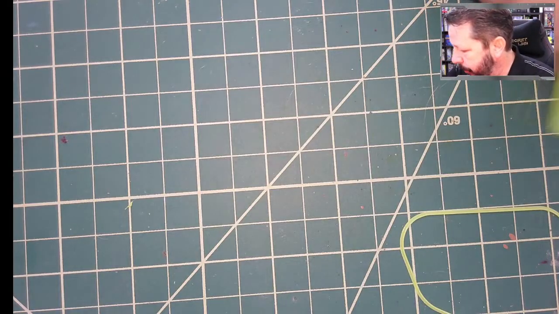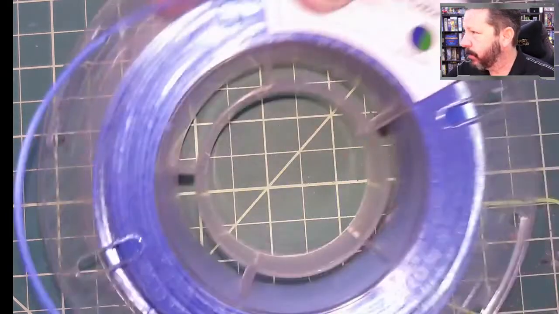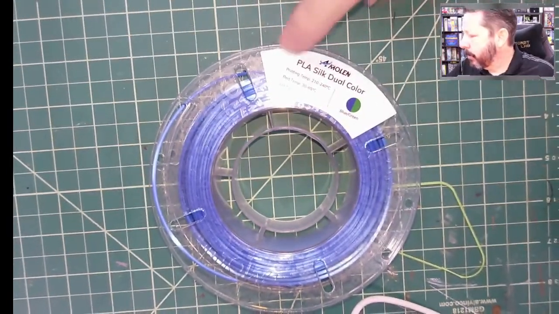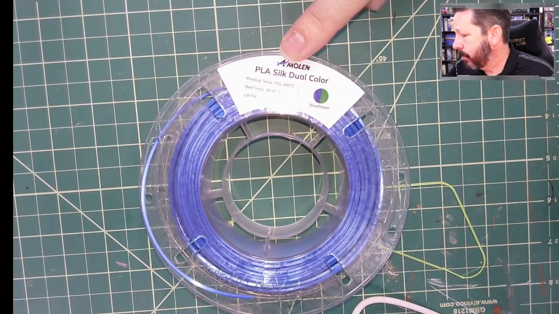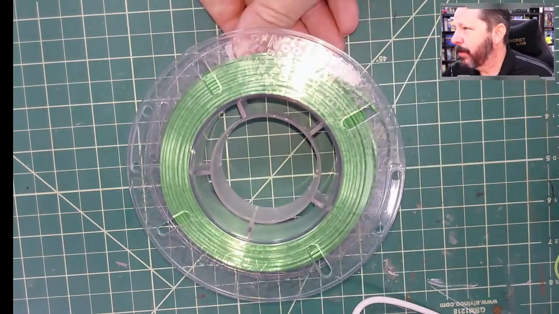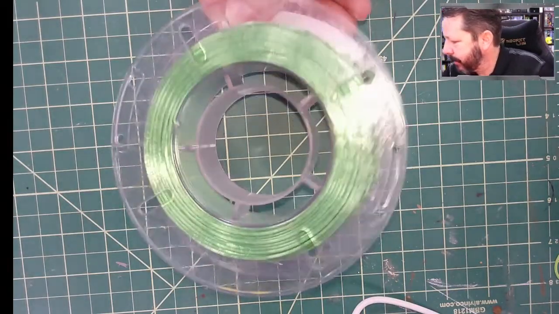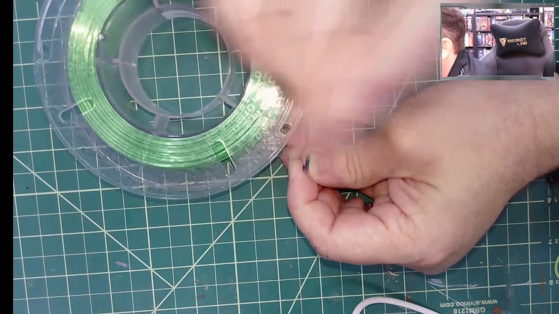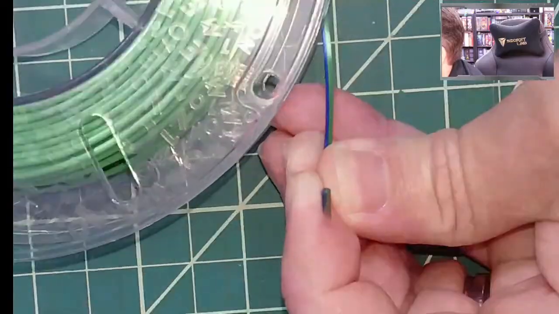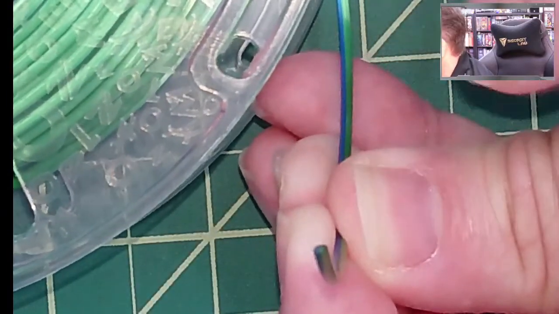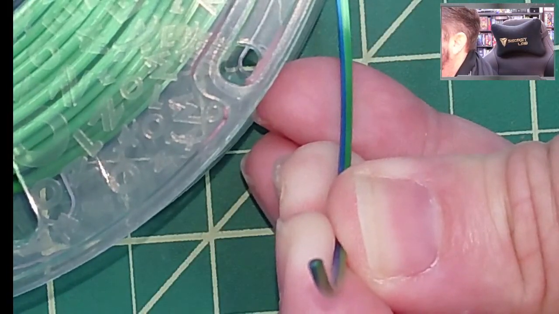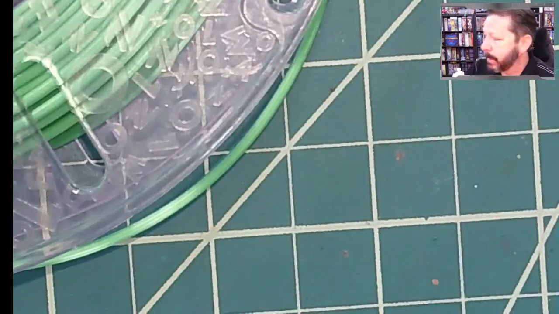Oh, I wanted to show you a filament. I found a sample of one filament here. Let's zoom back out. This is a dual silk. So it looks blue, but on that side it's green. I don't know if you'll be able to see, but the filament is two-sided. Let me try and zoom in. Yeah, you can definitely see it, where one side is one color, the other side is another color, and they have tricolor and all this kind of stuff too.